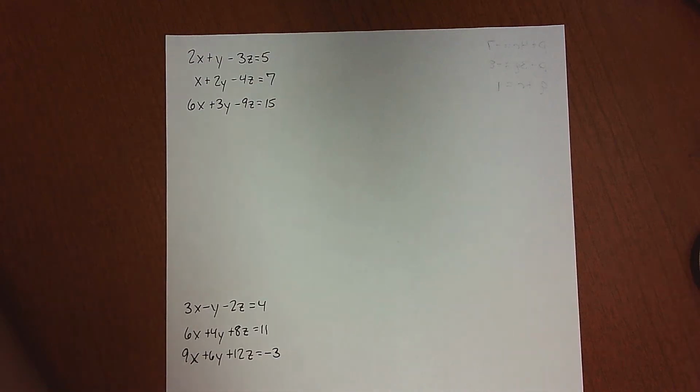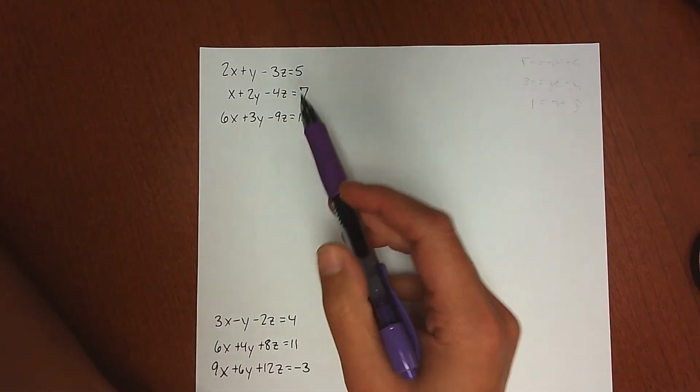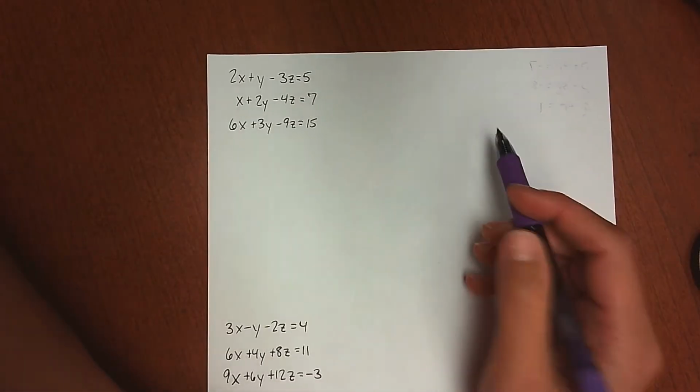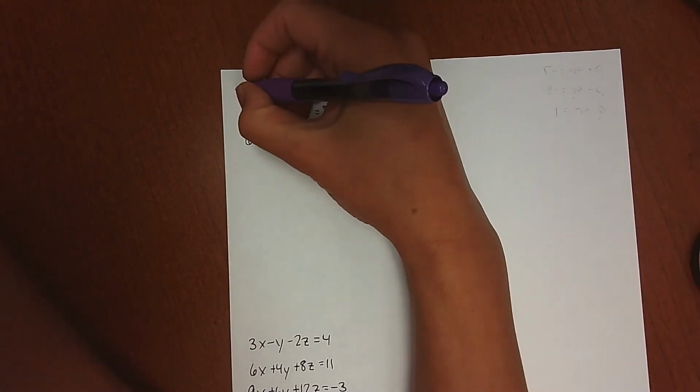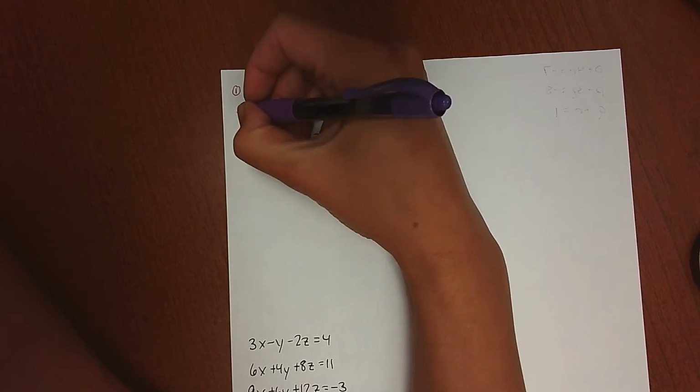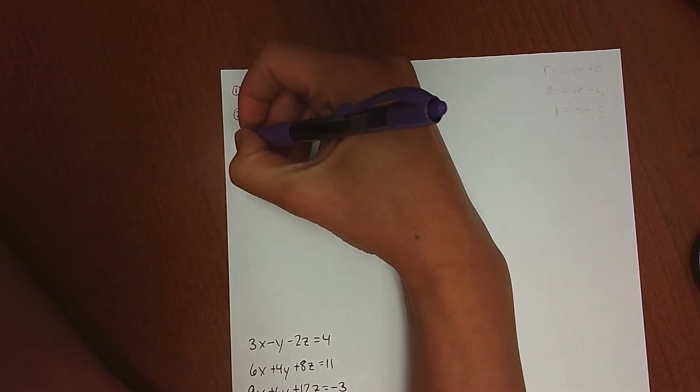Hello again, students. Today we're going to continue studying systems of three equations, and we're going to do so with three additional examples. Alright, so our first example, I have my three equations and my three variables, so I'm just going to go through the same process like I normally would. Be organized in your work.